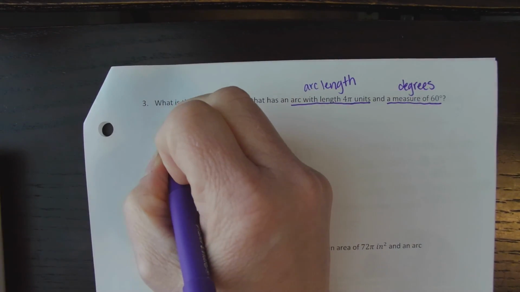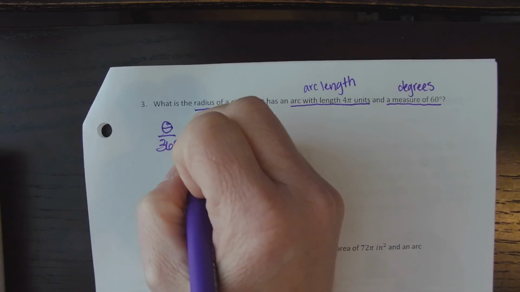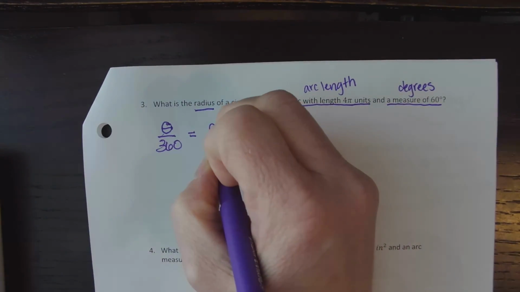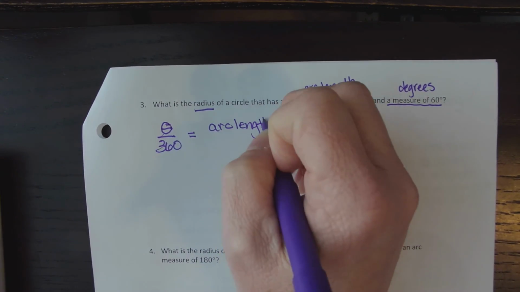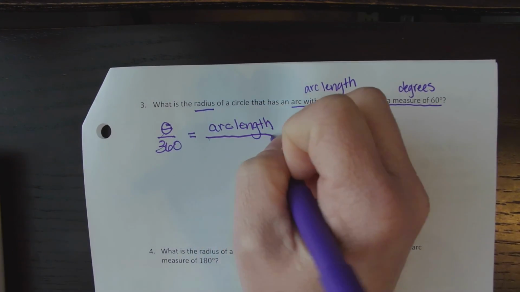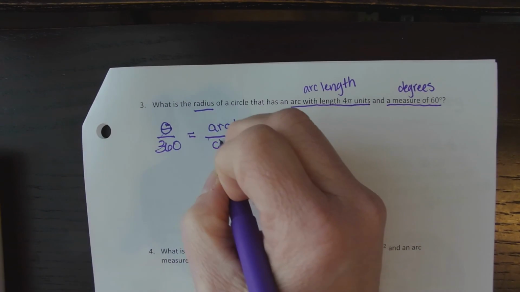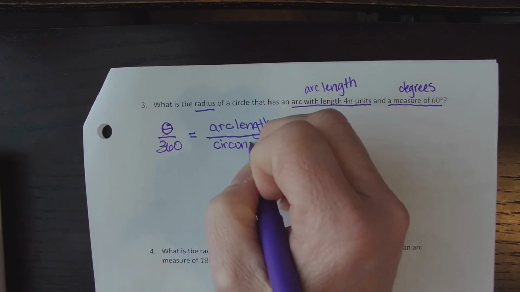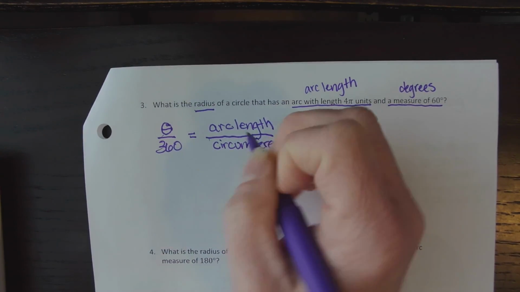So I'm going to do theta over 360, that's the degree sign, is equal to the arc length. And what is the length of the entire circle? What do we call that? We call that the circumference. So I got to think about it.